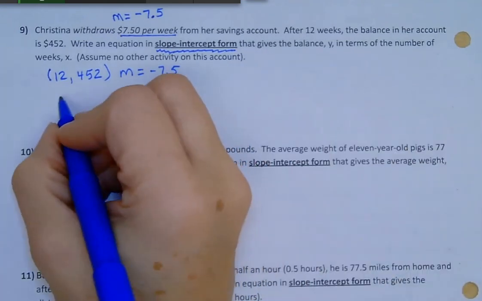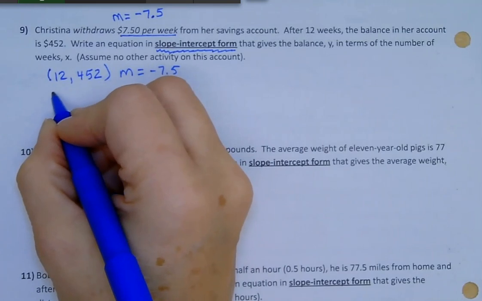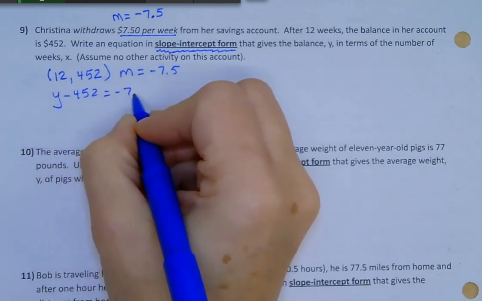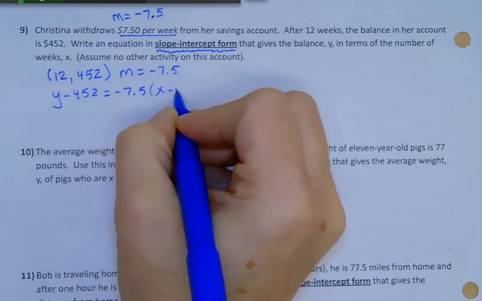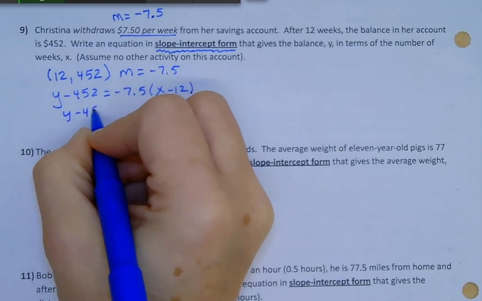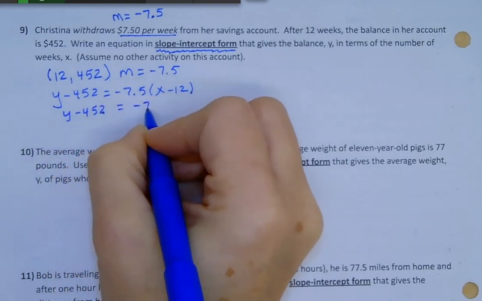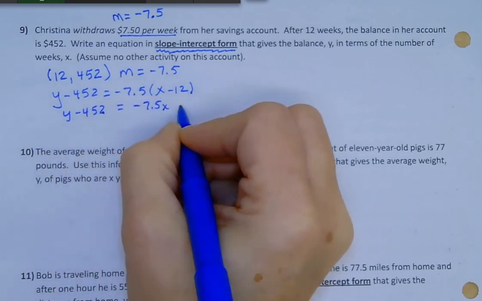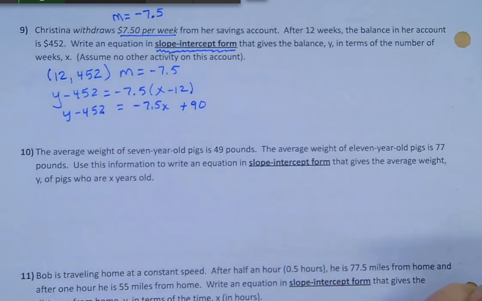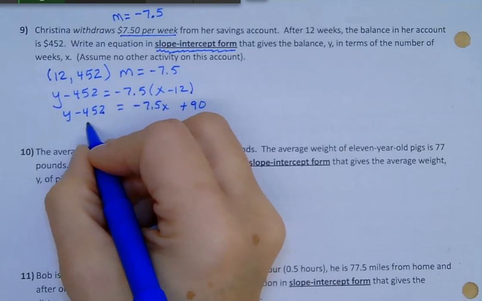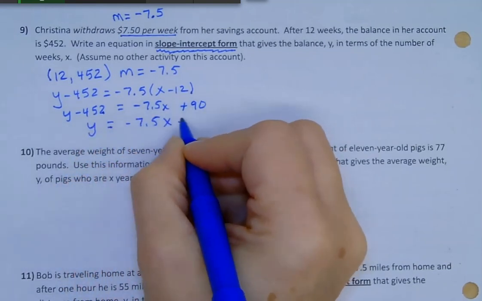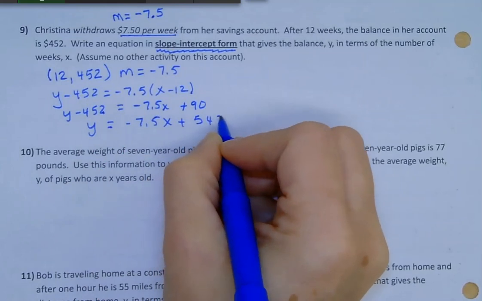So the first thing I'm going to do is point slope. y minus 452 equals negative 7.5 times x minus 12. That becomes y minus 452 equals negative 7.5x plus 90, because we're multiplying negative times negative. This is going to equal y equals negative 7.5x plus 542.